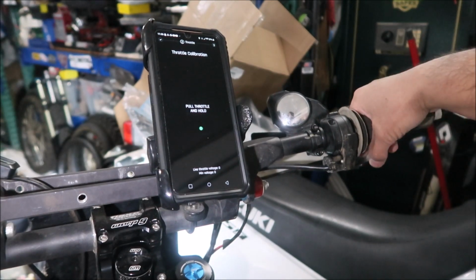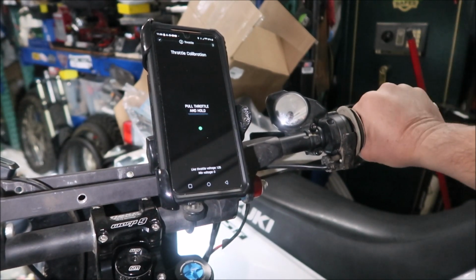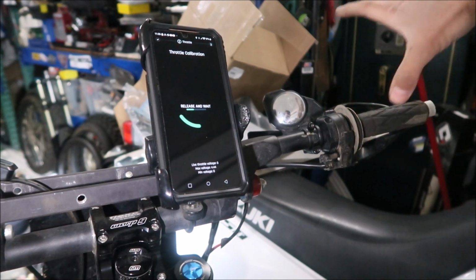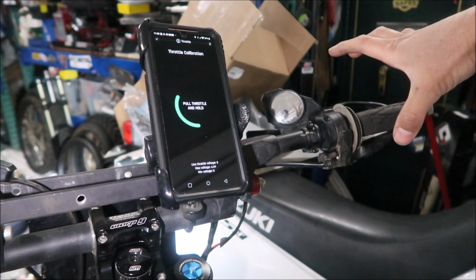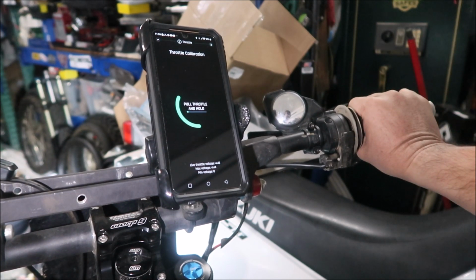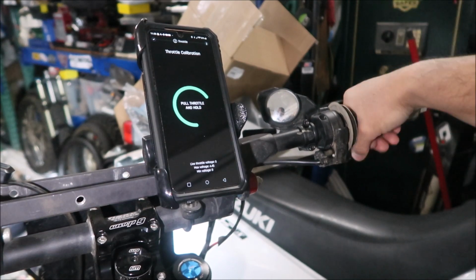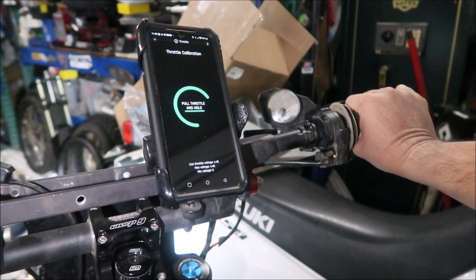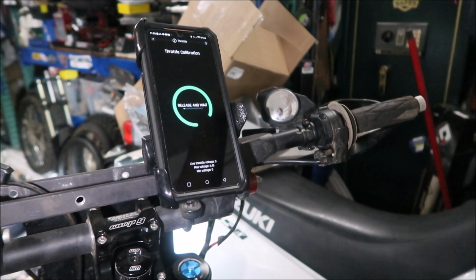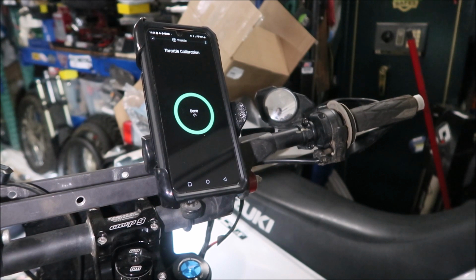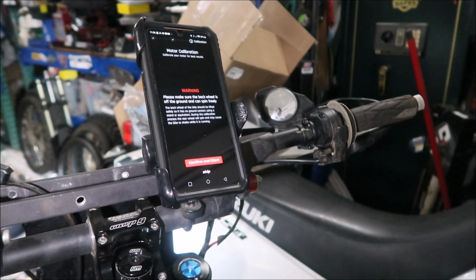It says pull and hold the throttle. I have a Domino throttle, by the way. Okay, release and wait. All you got to do is follow directions and make sure you let go of the throttle. Pull and hold throttle. Release and wait. Same old song and dance. Release and wait. Okay, all done. The throttle was about like 4 volts or something.